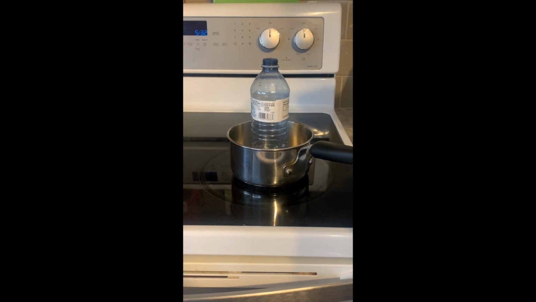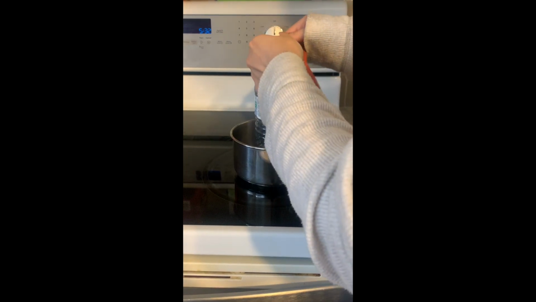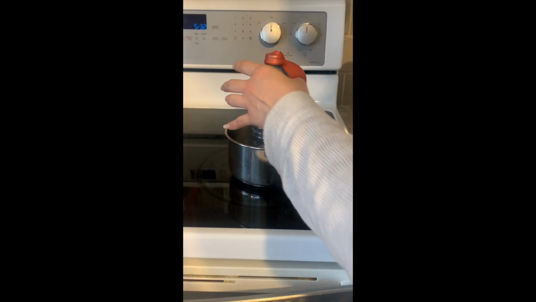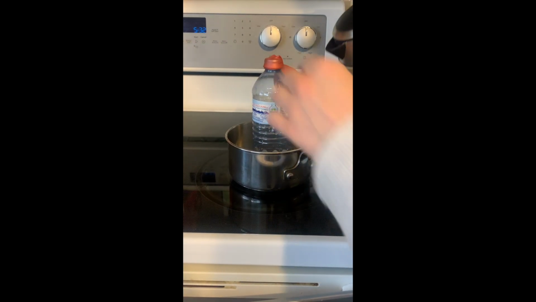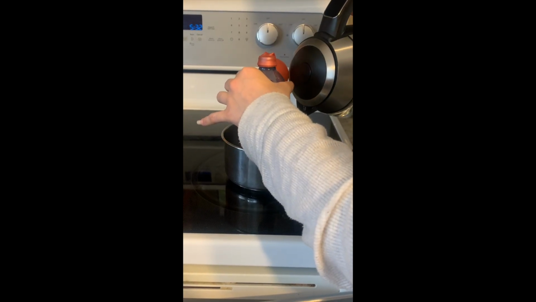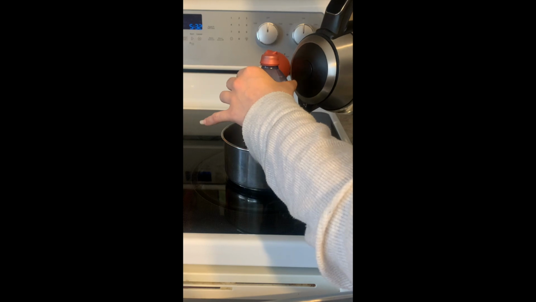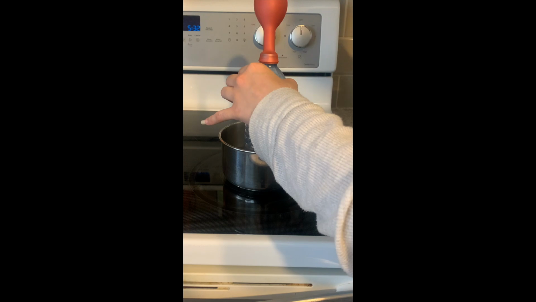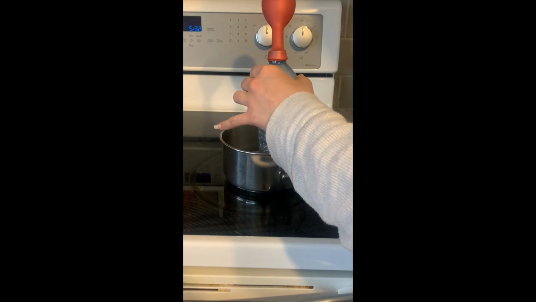When hot water from the kettle is poured into the pot containing the bottle, the air particles inside the bottle expand. Here, the heat energy from the hot water is transferred to the air inside the bottle, increasing its internal energy. This increase in internal energy is reflected as an increase in pressure, causing the balloon to inflate.